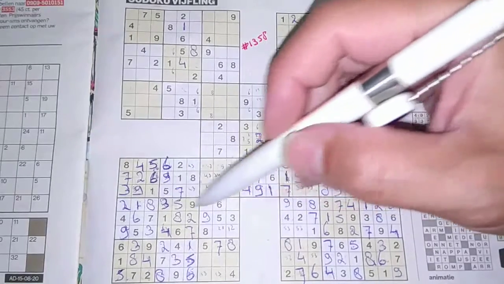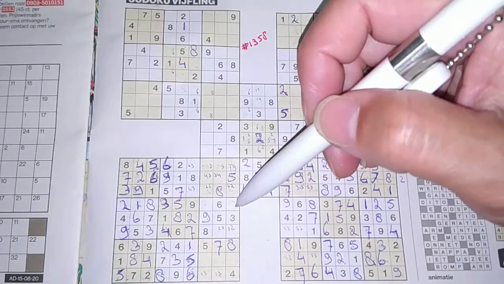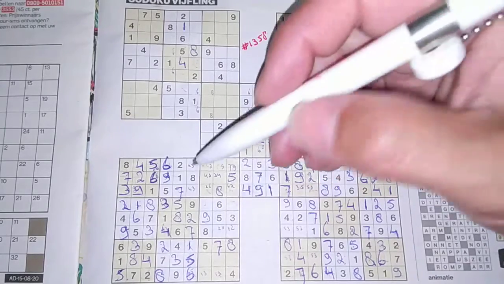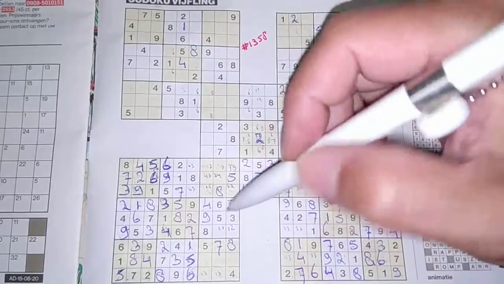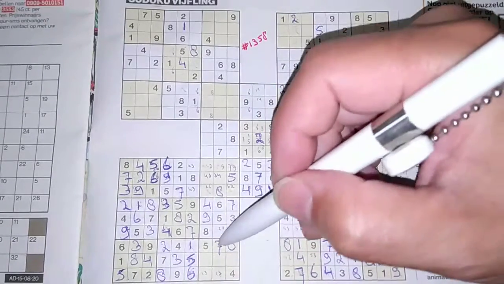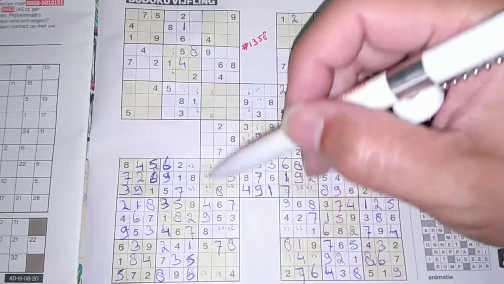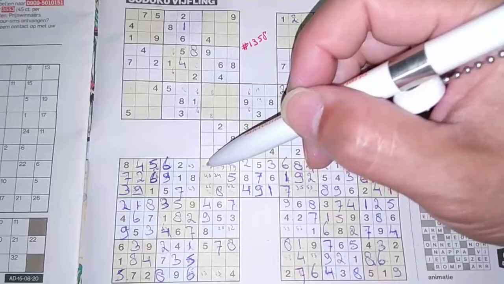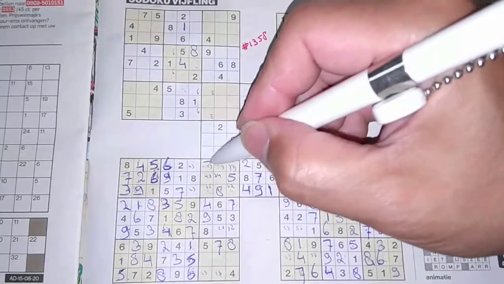2 numbers missing in this row for the numbers 7 and 4. We have a 4 here, no 4 there. 4 should be here. The 7 goes there, so we have a 7 in this column, 7 in that column. The column next. So in that column, the only place for the 7 should be here. I need a 7 in this row.